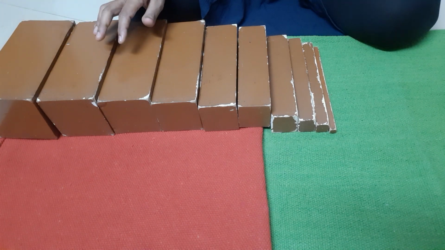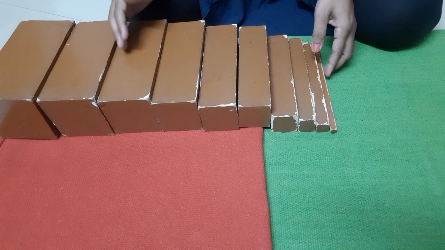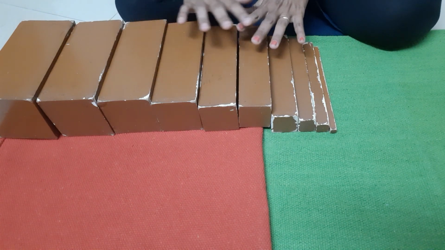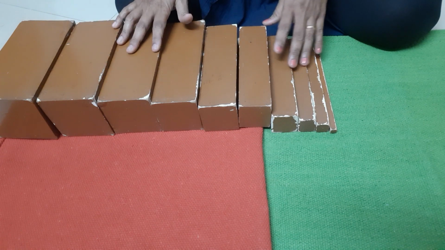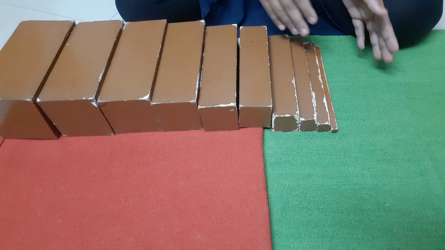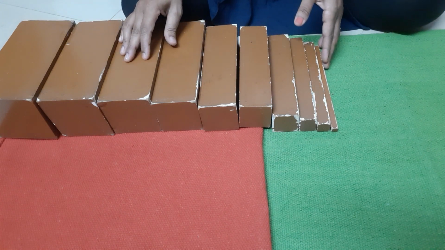Now in the third variation, we have to keep the prisms in a mixed way, or we can say in a random way.